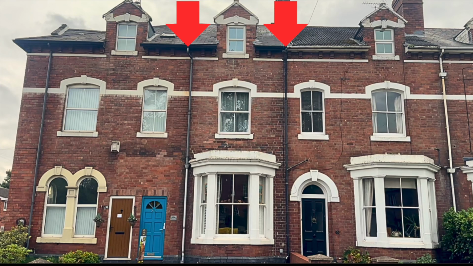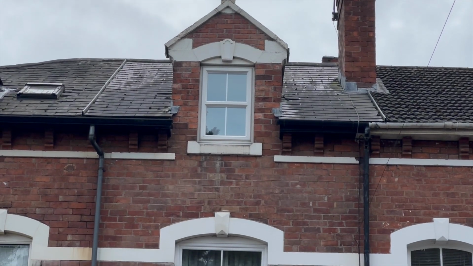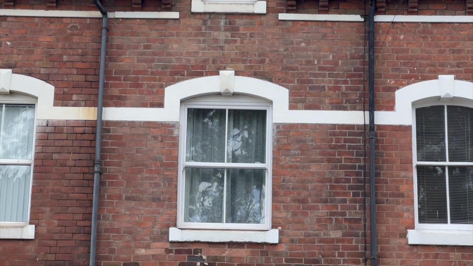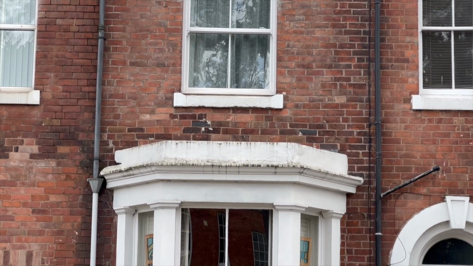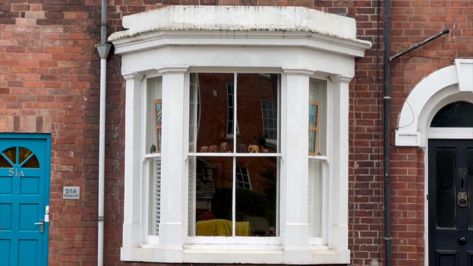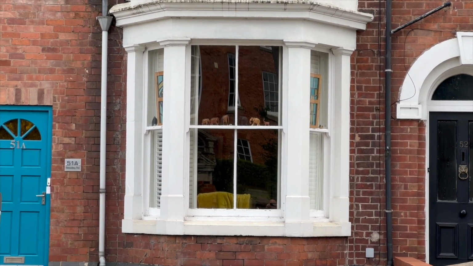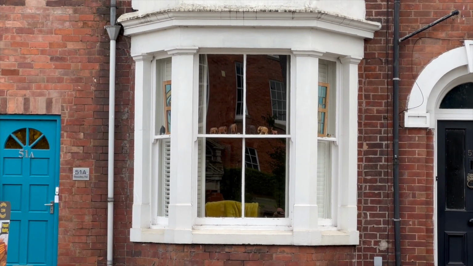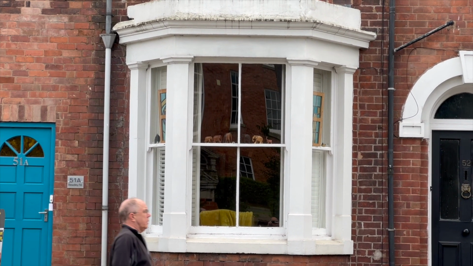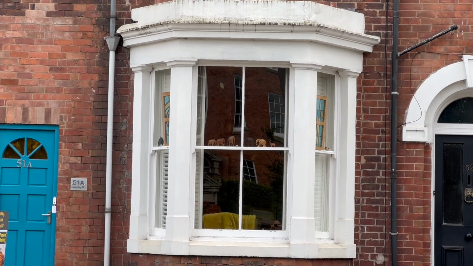Now we have a slightly more complicated property. It's a 3-storey building, and it's the property between the 2 red arrows. To start off with, we have a 3-storey, which would count as 2, 3 for the middle, and then 4, 5 for the 2 sides of the bay, 6 for the top of the bay, 7 for the bottom of the bay. So that's 7 windows on the front.